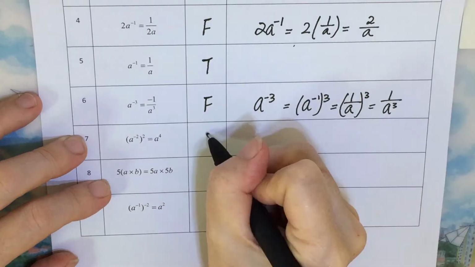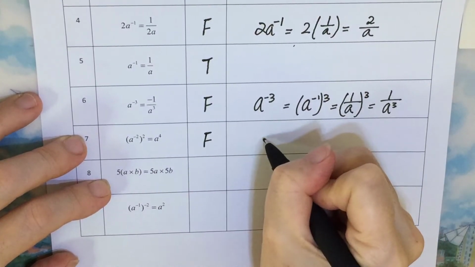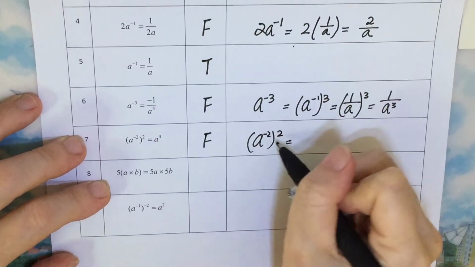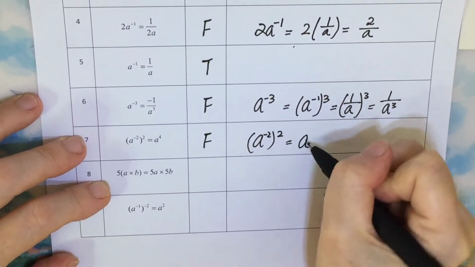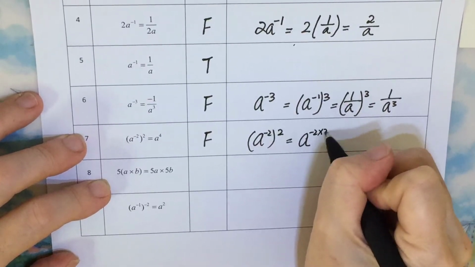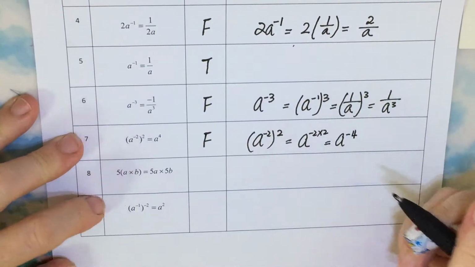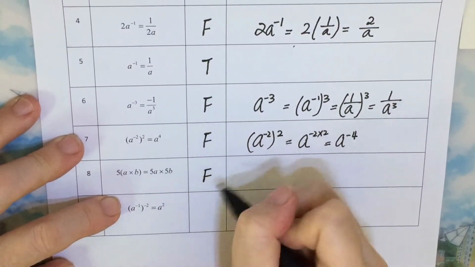You cannot say this power brought down becomes negative. It's a different thing. This is a false statement because a to the power negative 2, to the power 2. When you have a power raised to another power, it will be just a to the power of negative 2 times 2, which is a to the power of negative 4. So it's negative 4, not positive 4.